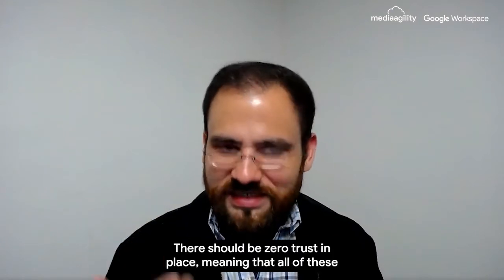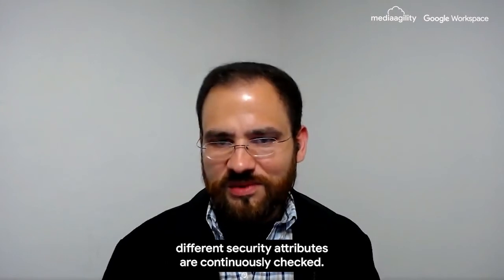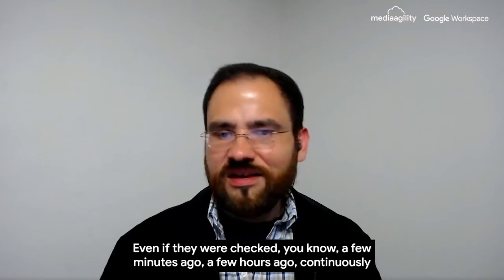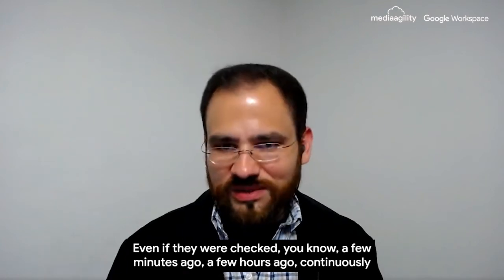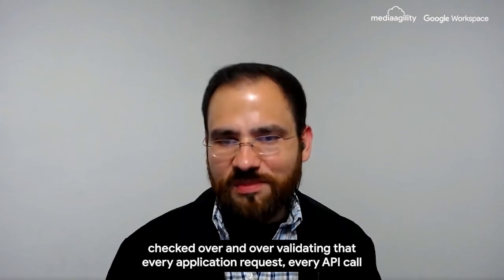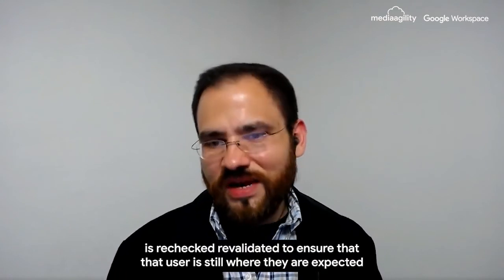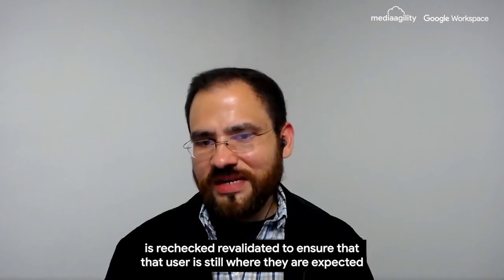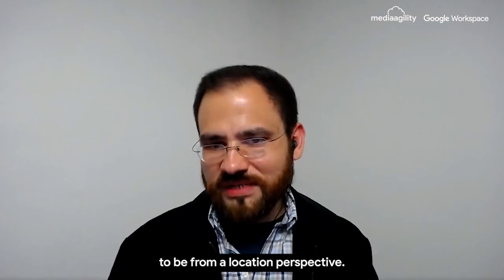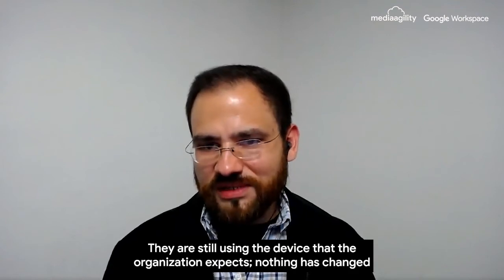There should be zero trust in place, meaning that all of these different security attributes are continuously checked, even if they were checked a few minutes ago, a few hours ago, continuously checked over and over, validating that every application request, every API call is rechecked, revalidated to ensure that that user is still where they are expected to be from a location perspective. They are still using the device that the organization expects.